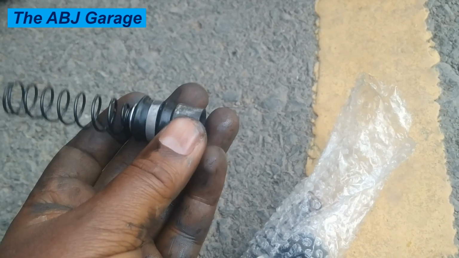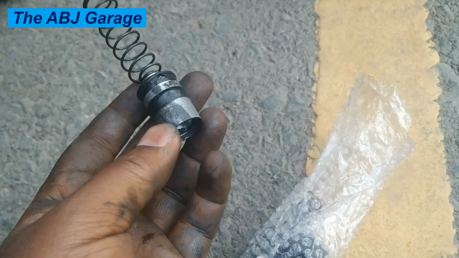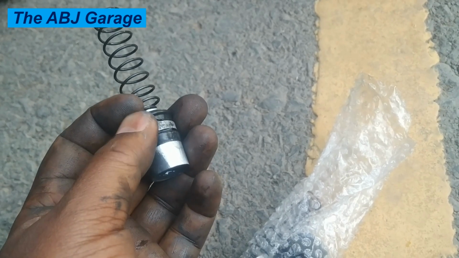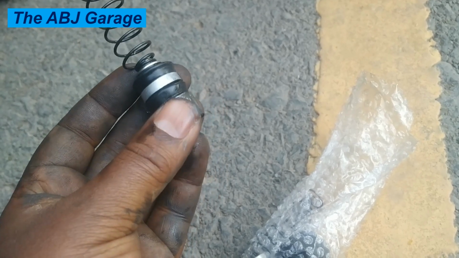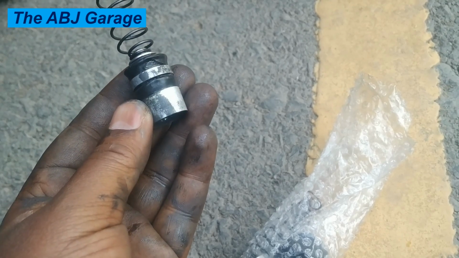Physical damage is another issue. Impact or physical trauma to the slave cylinder can also be a cause for failure of the clutch slave cylinder. This kind of direct damage can lead to leakage. It can lead to binding. It can lead to complete breakdown of the clutch slave cylinder.